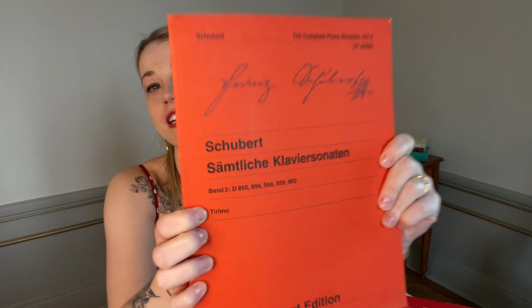What I want you to keep in mind whenever you use an edition is to look at who the editor is. So here for the last 3 Schubert sonatas, we have Martino Tirimo, who I actually studied with at Trinity Laban for my postgraduate diploma. And well, he is incredibly knowledgeable on Schubert and has even taken it upon himself to finish some of Schubert's unfinished work. So when I see Tirimo's name on here, I know that this is a resource that I can trust.